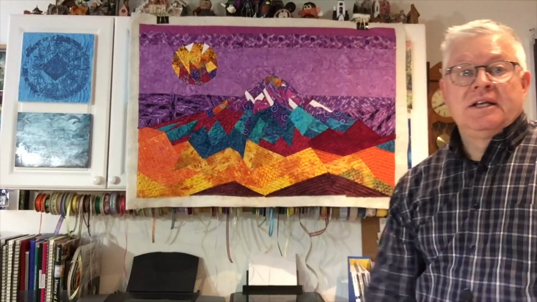Okay, behind me you can see it's not quite finished yet, but I'm quilting it now. I'll move my whole body so you can see it. So there you go. This is my abstract quilt. It was paper pieced. Will I do another one of these? I don't think so. This was a lot of work.